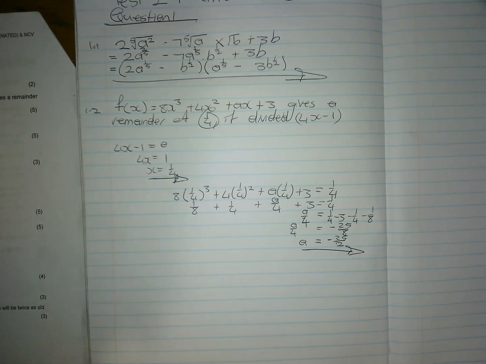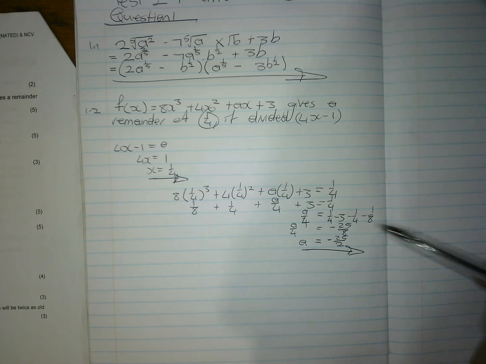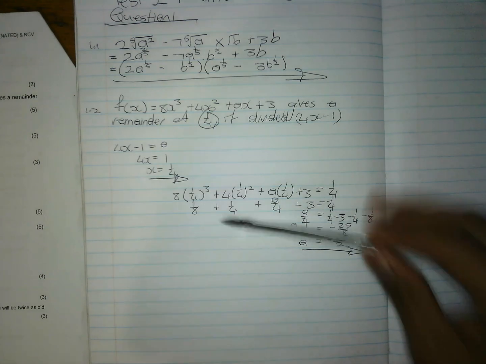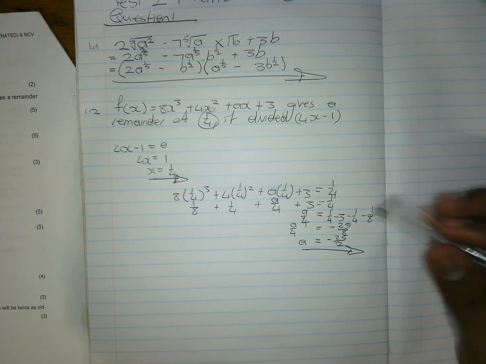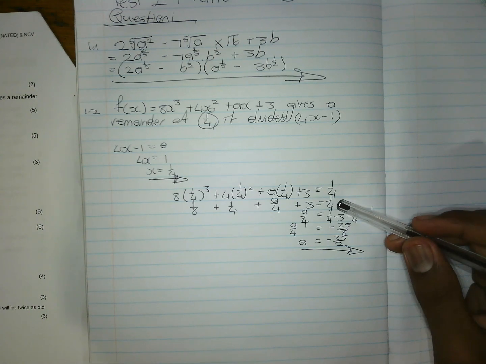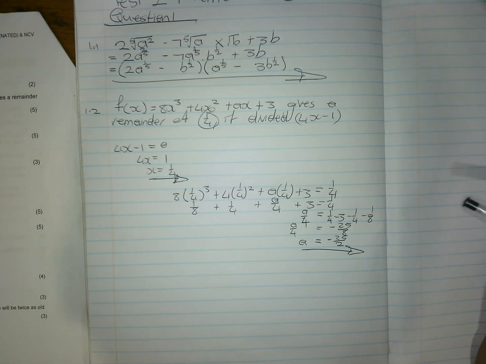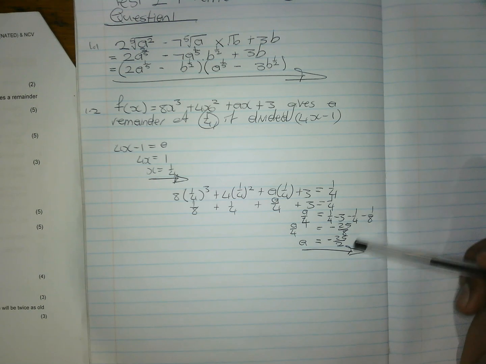But for some reason, I don't understand, many people get lost between those three steps here. I don't know if it is the manipulation or the simplifying, but many people didn't get this 25 over 2.